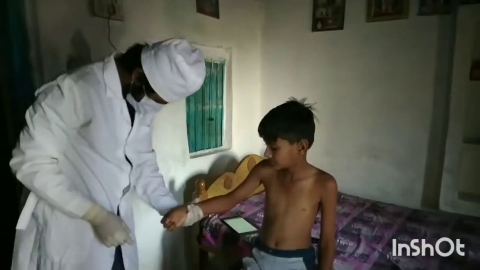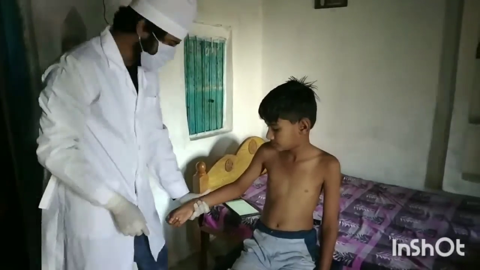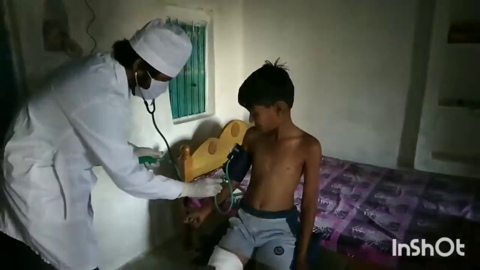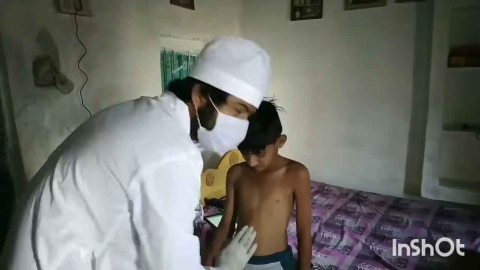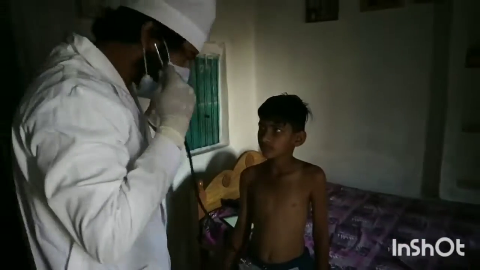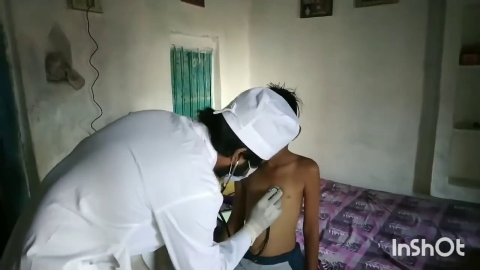Now we are doing the objective examination of the cardiovascular system, starting with the pulse rate, checking the blood pressure, performing the palpation, percussion, and auscultation.